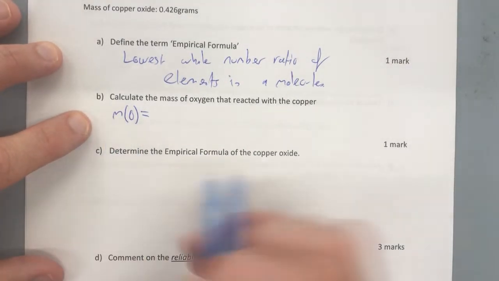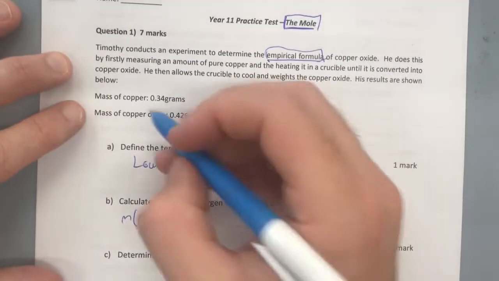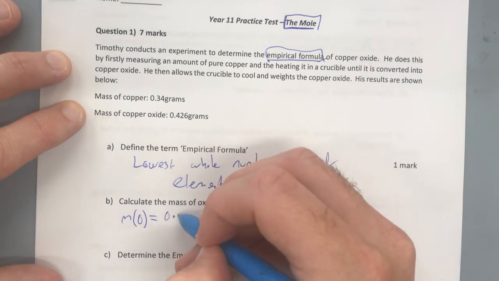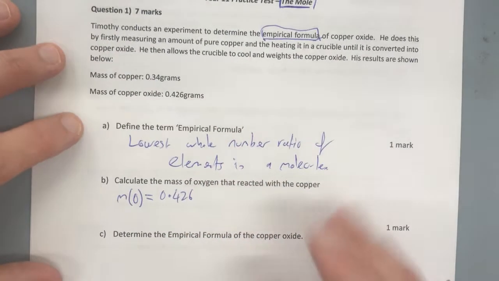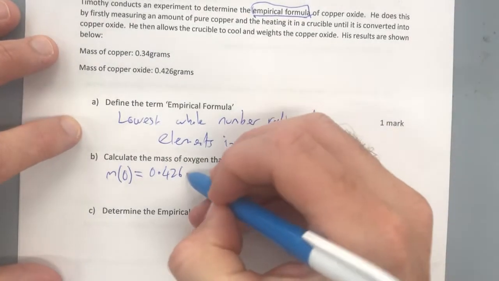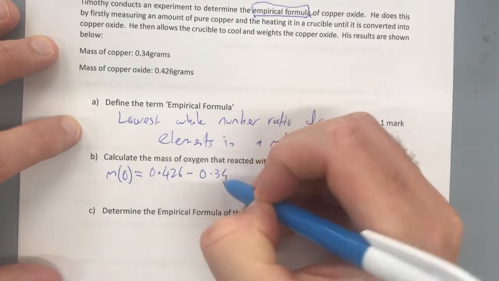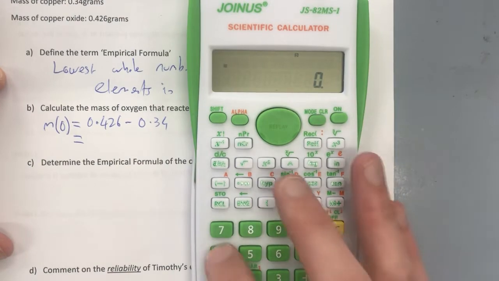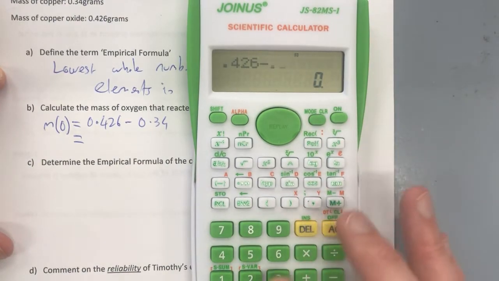So M of oxygen equals, we're going to take the mass of copper oxide, which is 0.426, take away what the copper was, and that's going to leave us with the oxygen. Go to my trusty little calculator that I bought on eBay, and that is going to be 0.34.